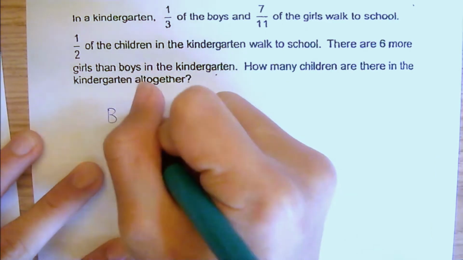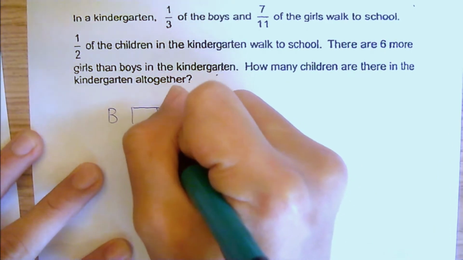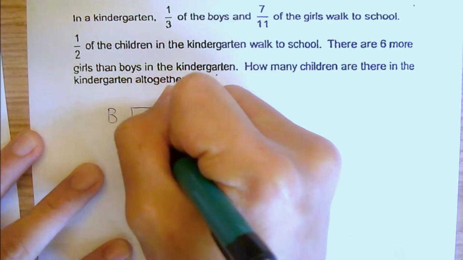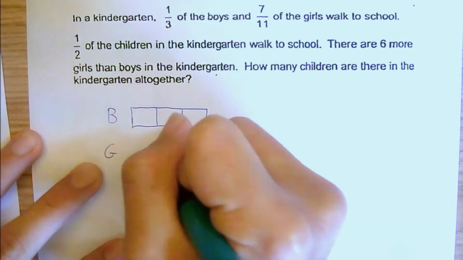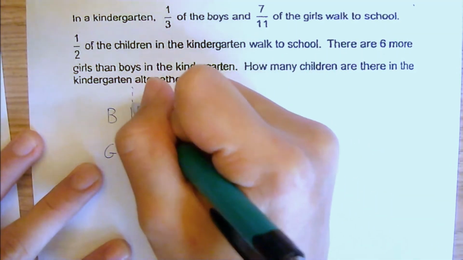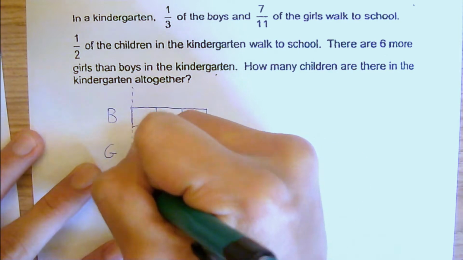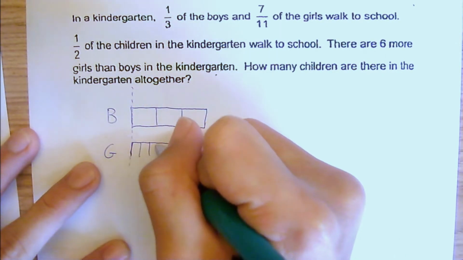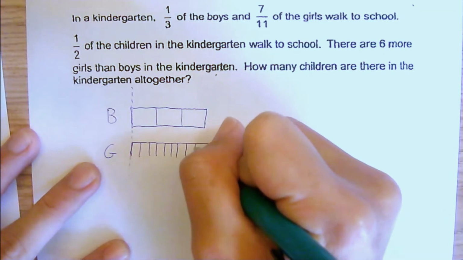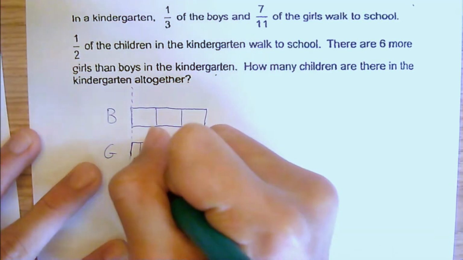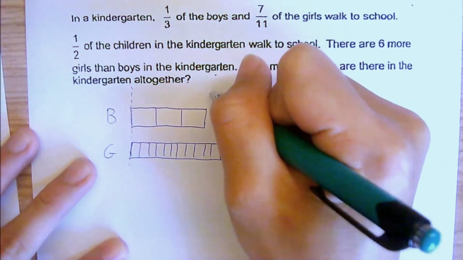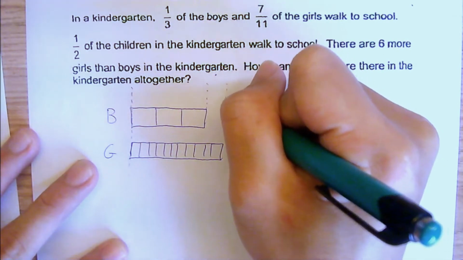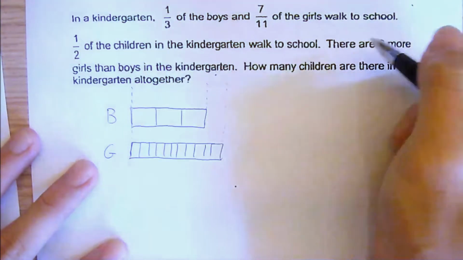So this one will be for the boys, 3 parts: 1, 2, and 3. And then for the girls, remember the starting line needs to be the same. So the girls will be 11 parts: 1, 2, 3, 4, 5, 6, 7, 8, 9, 10, 11. And the difference between them will be 6.